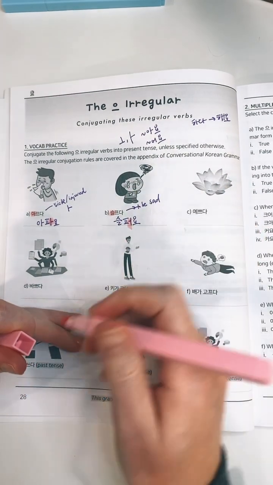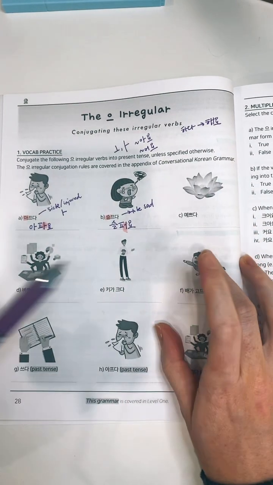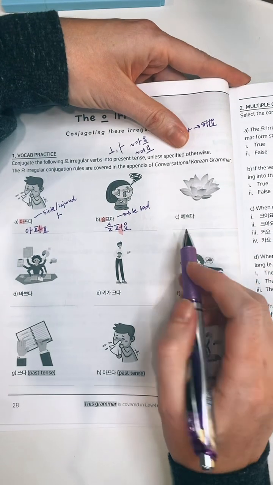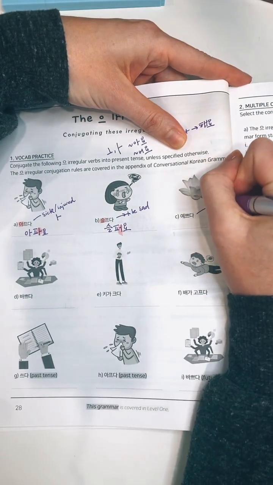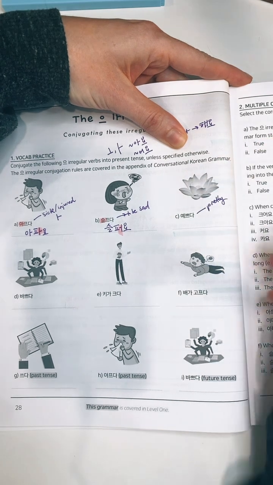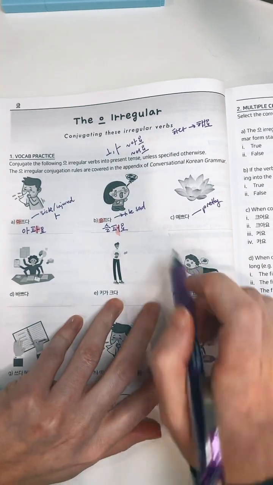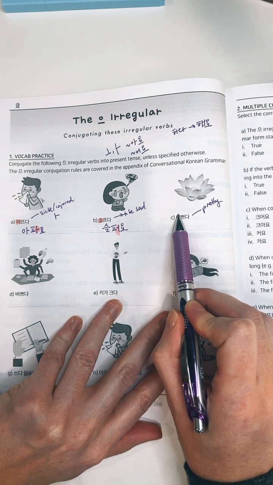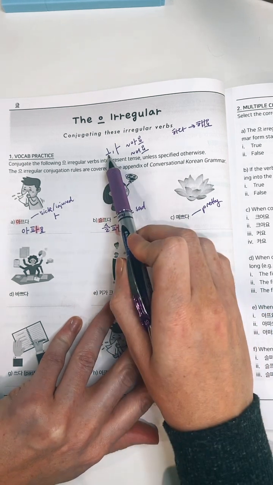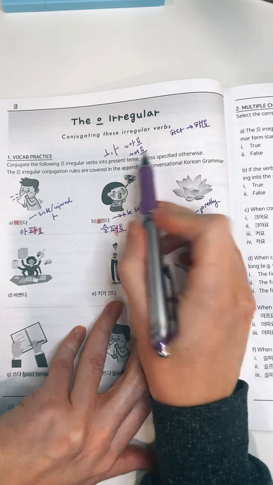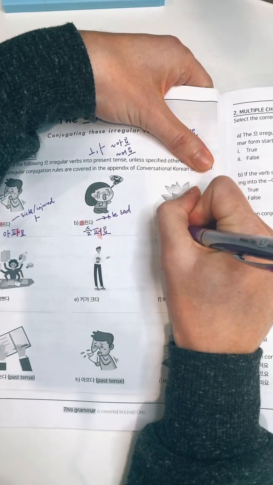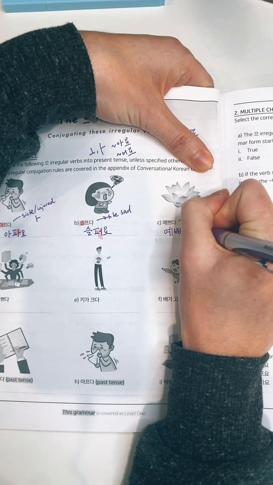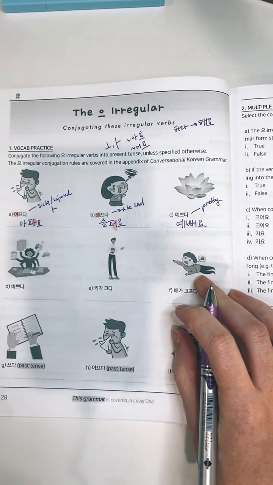All right. Let's look at this next one. This next one is yepda. Yepda means to be pretty or cute. And the second to last vowel sound is yeah, right? So it's not o, it's not a. So it becomes oyo. Yepoyo is the present tense of this verb.